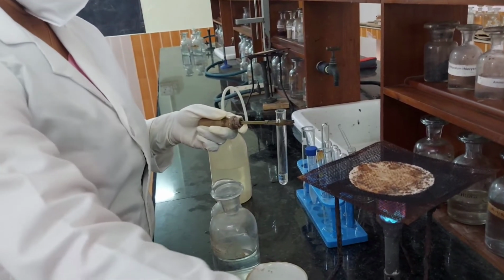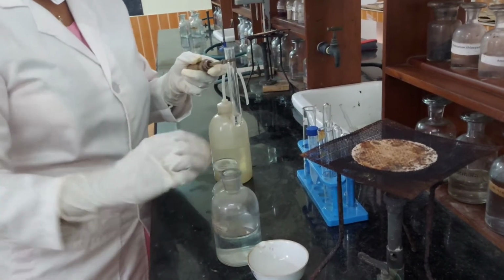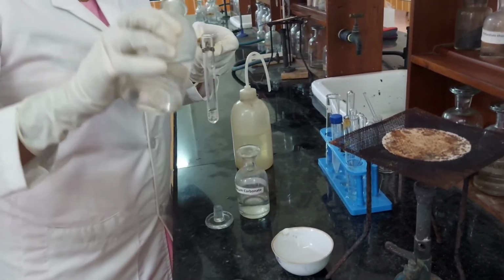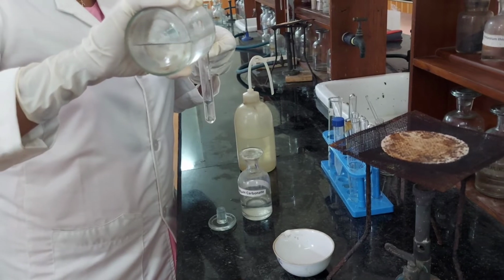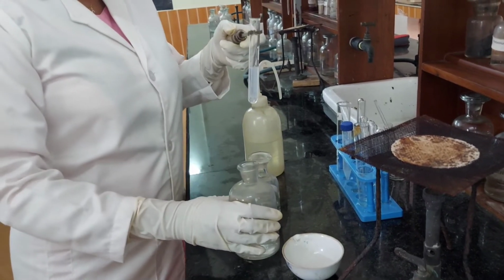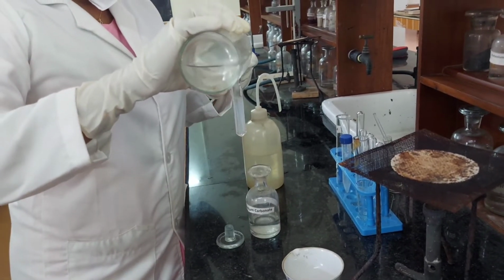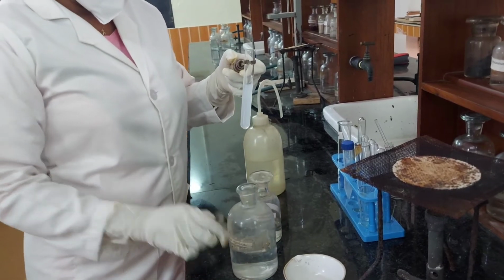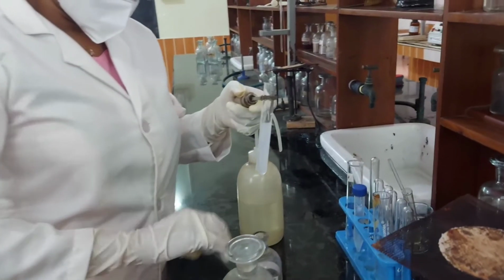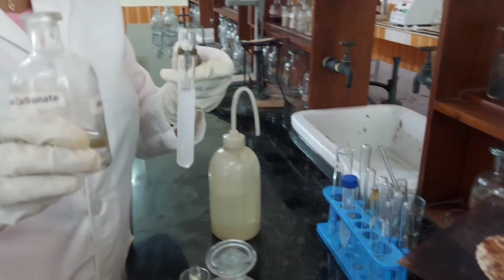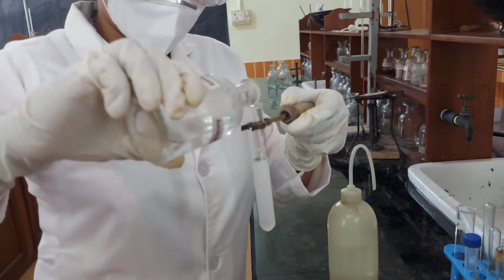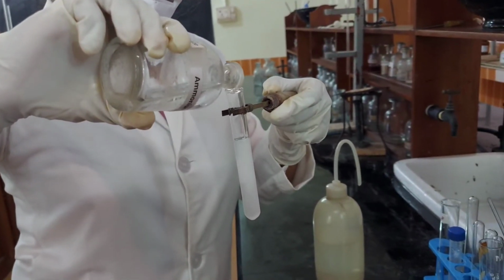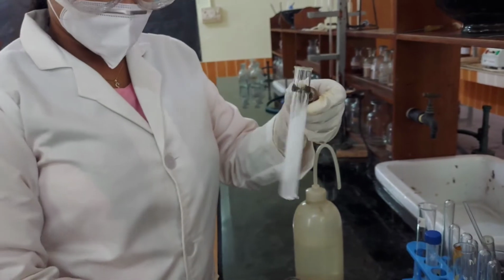Excess of ammonium hydroxide is added to this solution. Ammonium carbonate solution is added. This solution is warmed.